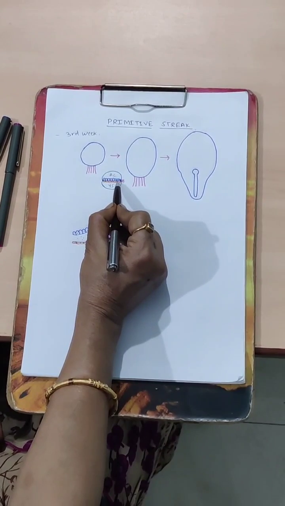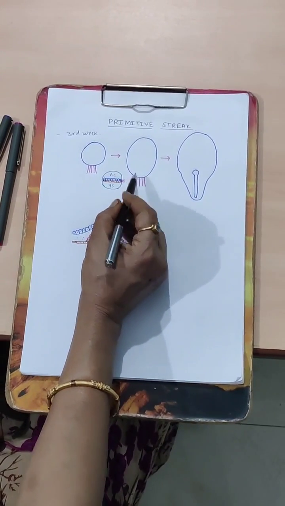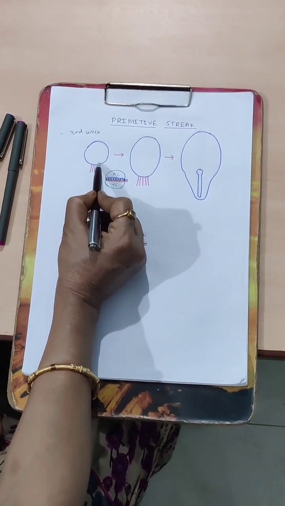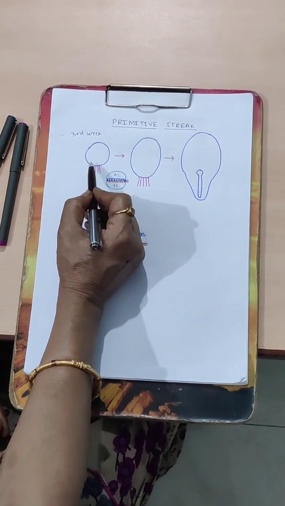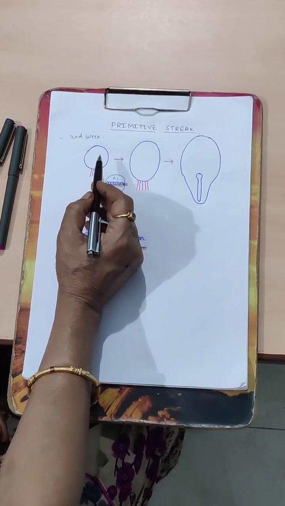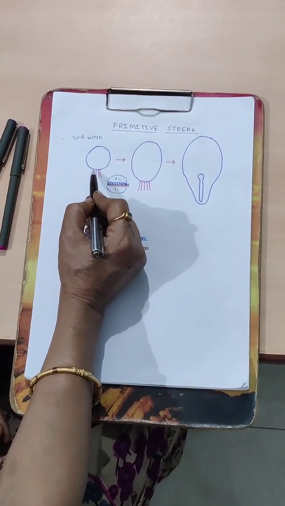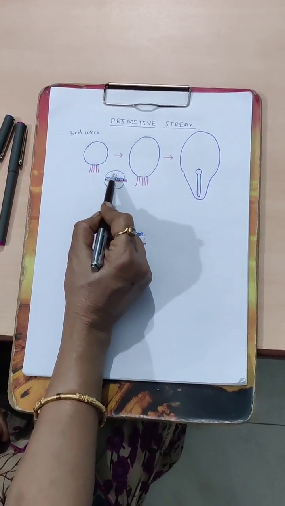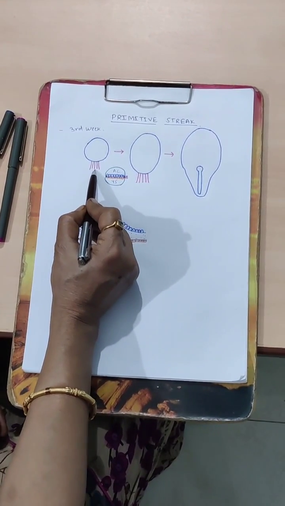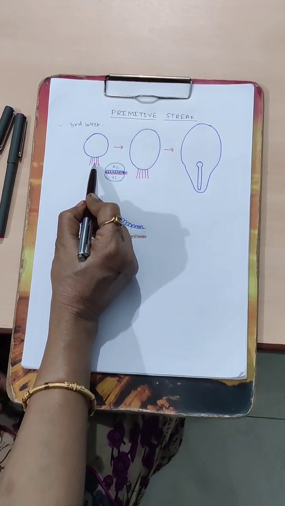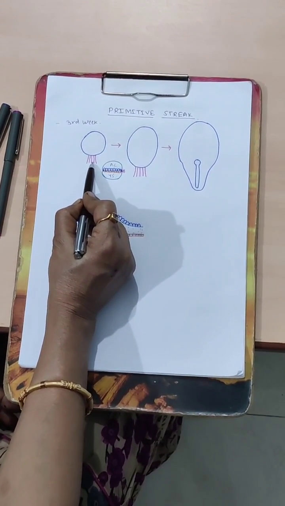Now this bilaminar germinal disc is initially circular. This is the view where we are viewing the embryonic disc from above, or from the dorsal aspect, or from the amniotic cavity side. So this is the bilaminar germinal disc with the connecting stalk which is attached at the caudal end of this disc.